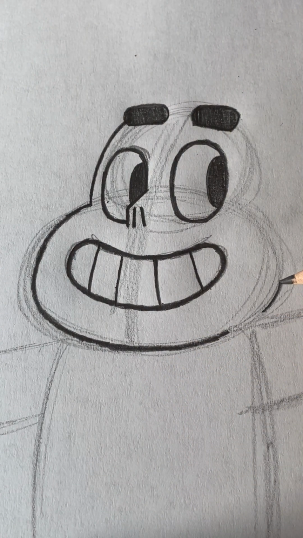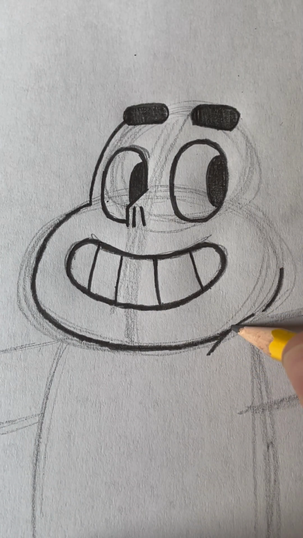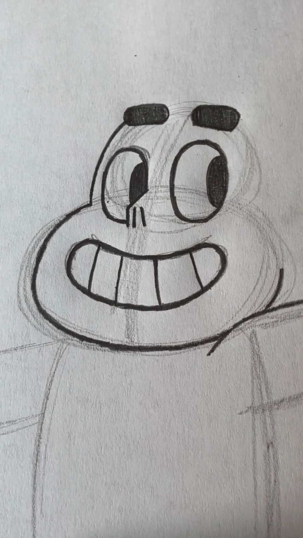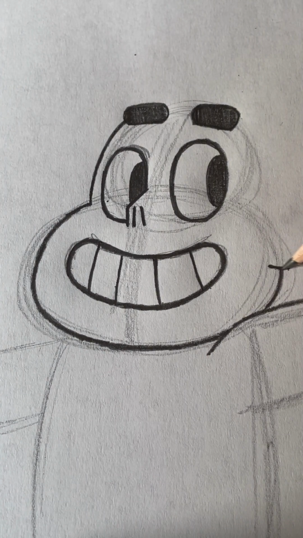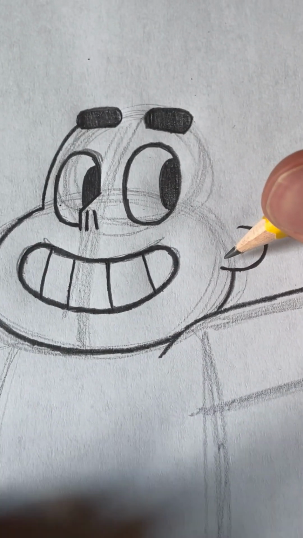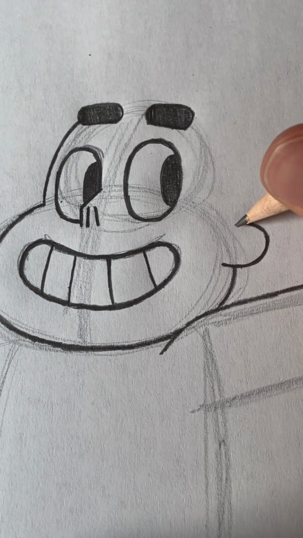And get the side here as well. And then we'll draw a backward C shape for his ear.